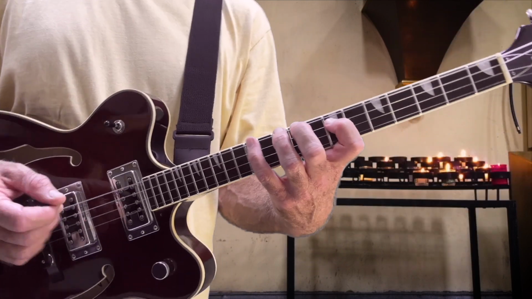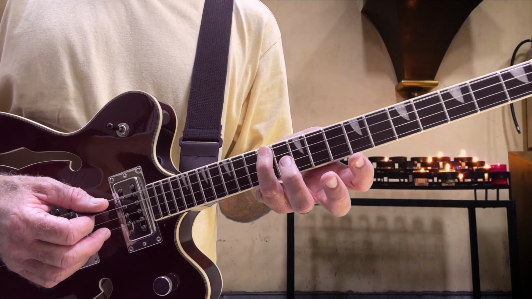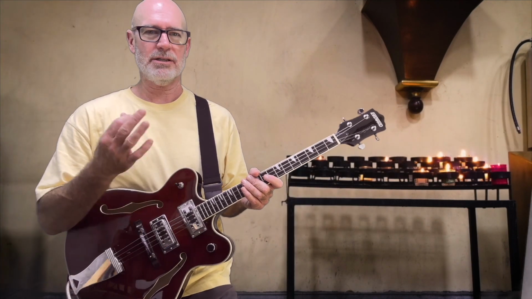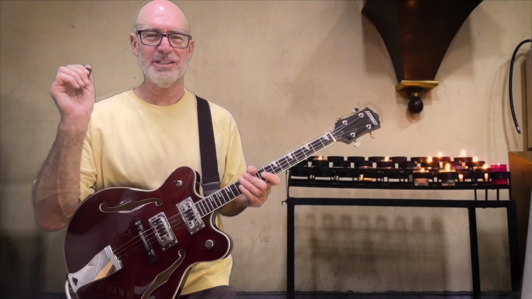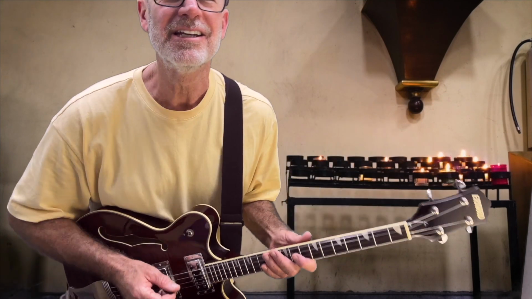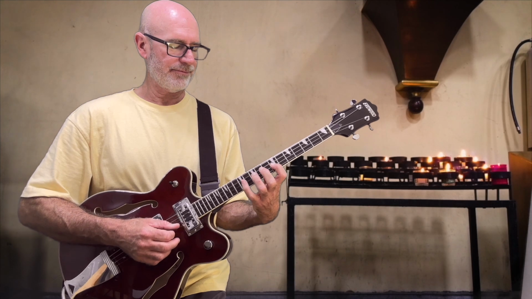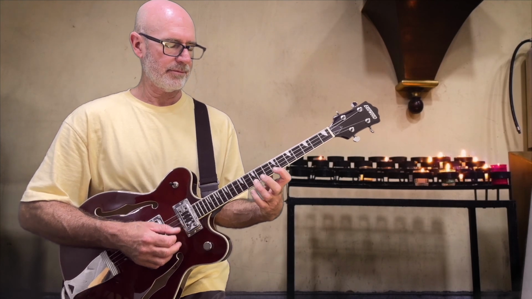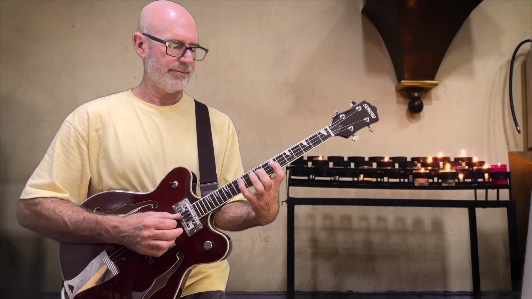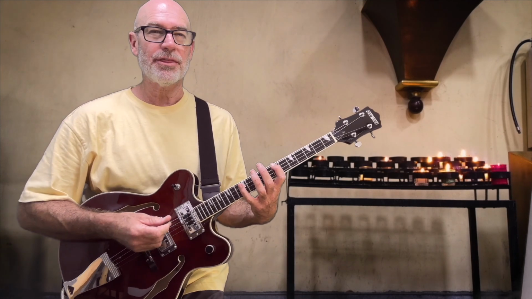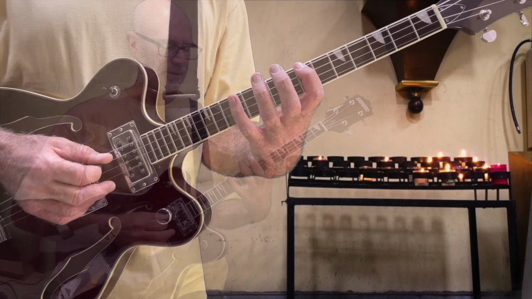So I like to remember that the root note is where my pinky is here on the 12th fret. I think it's important to run your scales up and down with a metronome. Just put on a metronome and play your scale. And of course you can do the thirds pattern that we've been doing.